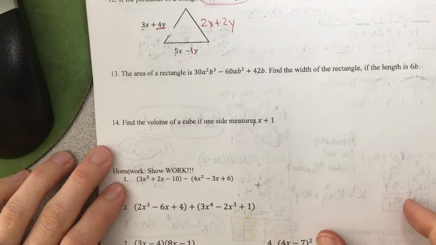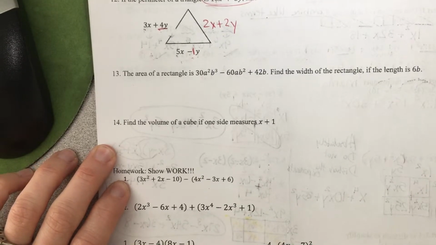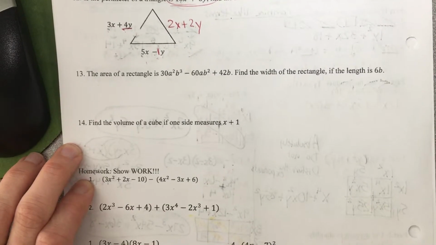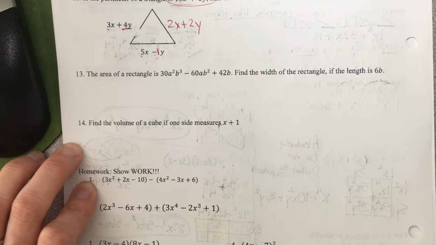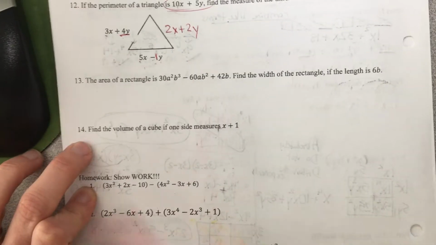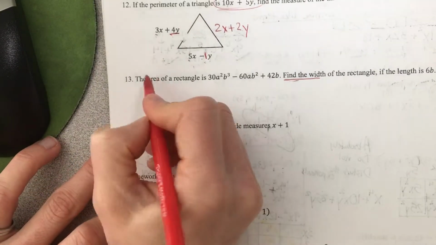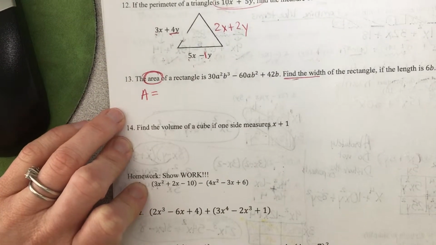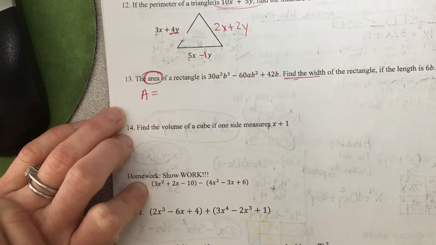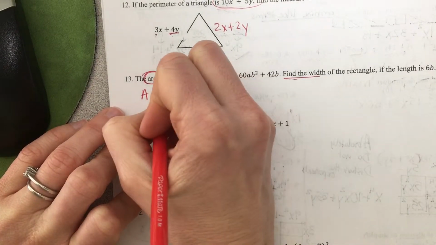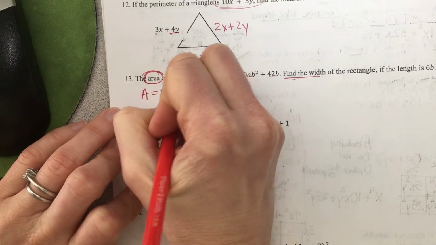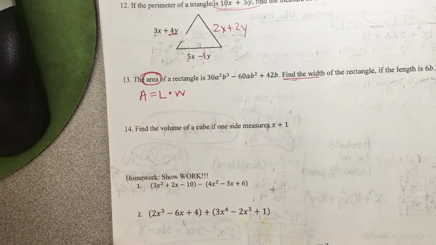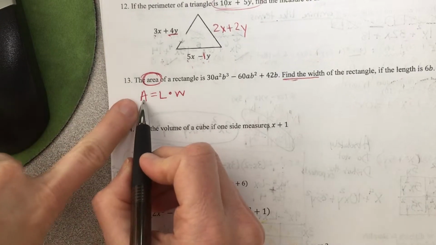All right, 13. The area of a rectangle is 30a squared b cubed minus 60ab squared plus 42b. Find the width of the rectangle if the length is 6b. Okay, what's the key word in this one? Find the width. That's important. What else? The area. Okay, write this down, please. Area equals, how do you find the area of a rectangle? Length times width. Okay? So the area of a rectangle is length times width, right? Okay, so look, do we know the area?